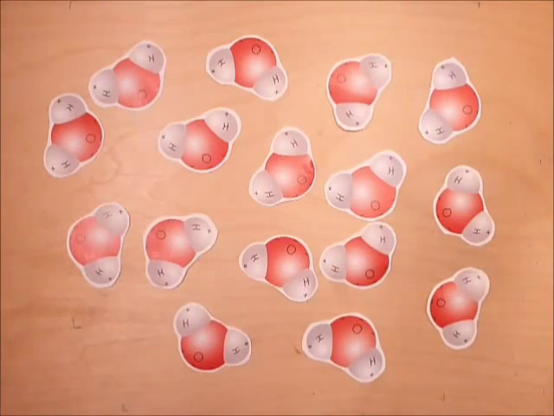So pause the video and take a few minutes and play around with them and see if you can figure out an arrangement. There's no one right answer, okay? So see if you can figure out an arrangement where the most number of molecules are happy with the arrangement.